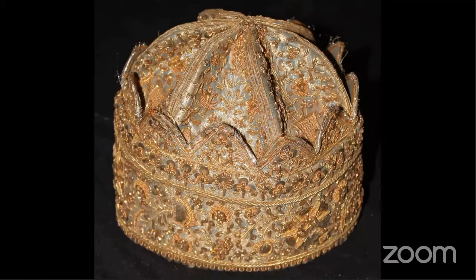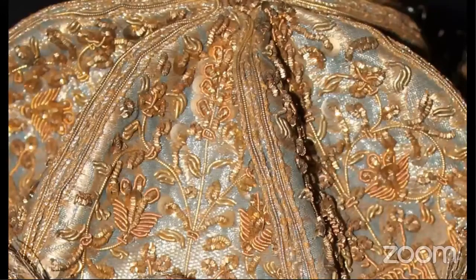There is another cap from the Junagadh Museum with Zardosi work. The process of Zardosi is actually a Persian art, but in the Mughal era, this art flourished in India.